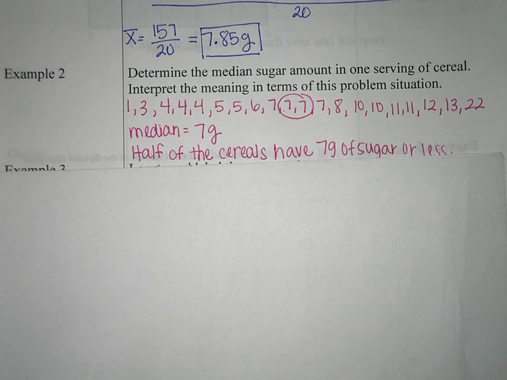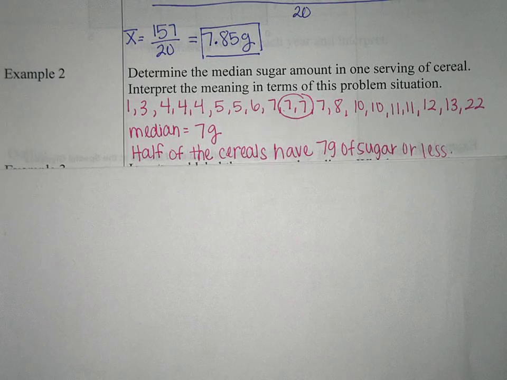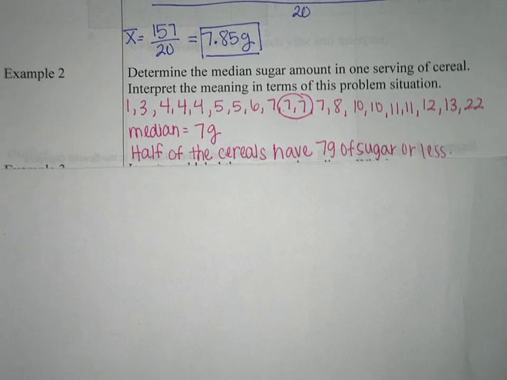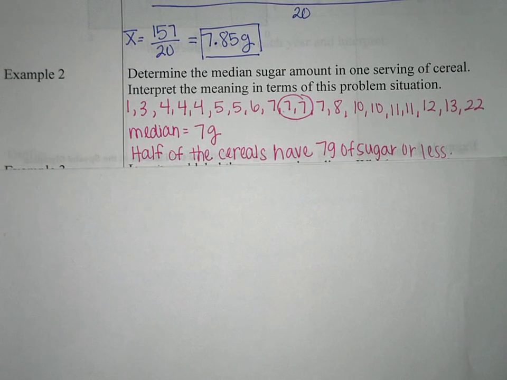Okay, per serving. So that's what the median tells us. The mean tells us what the average amount for all of them are, and the median tells us exactly where half of them lie. So half of them are less than 7.